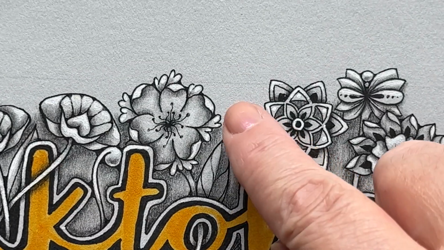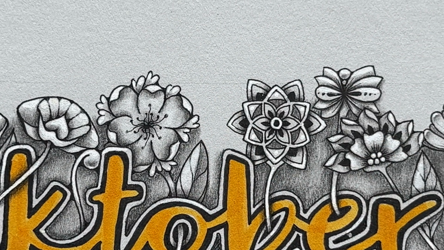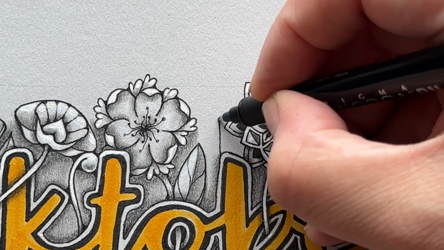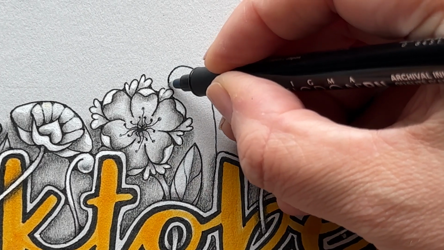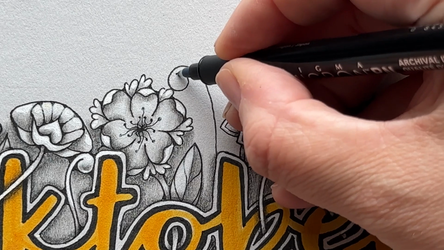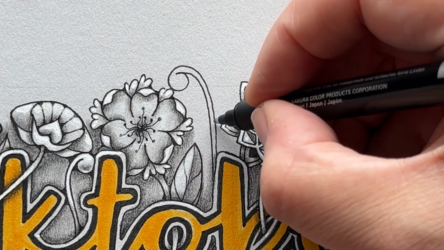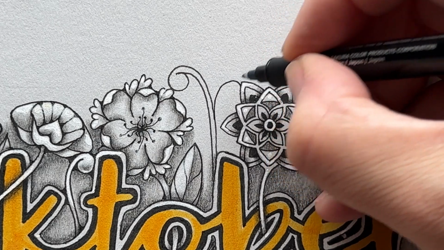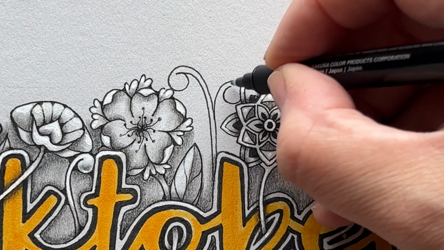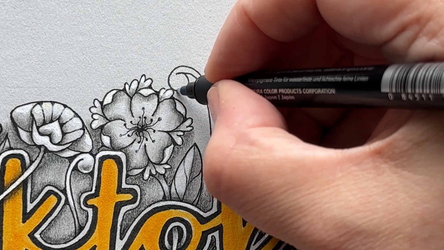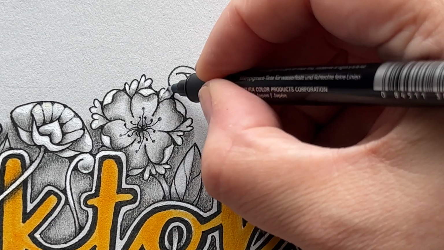I have this space right here which is not big enough for a flower, but it's big enough for some mucas, right? So I will just add a few mucas. And because everything is so busy, I think that this kind of bloom on top without any solid borders will add a nice contrast.